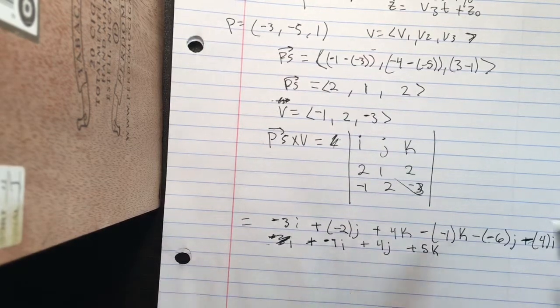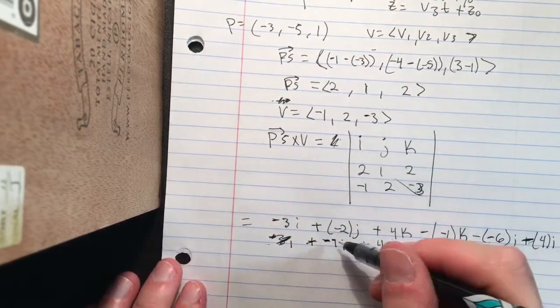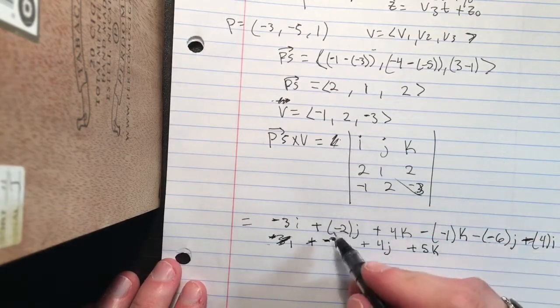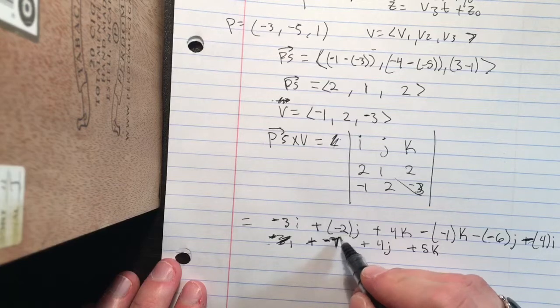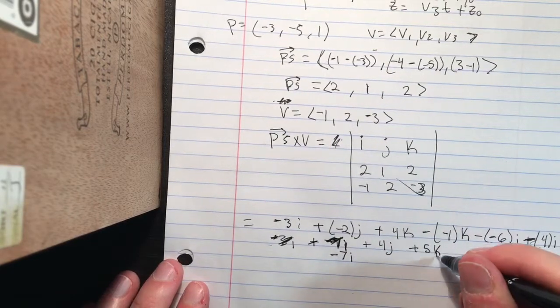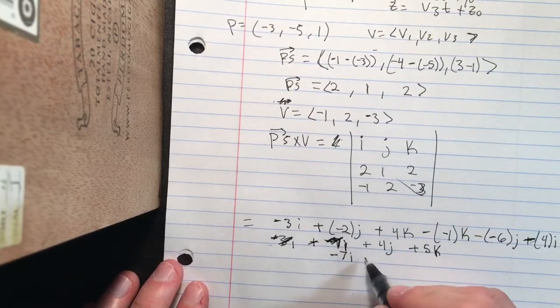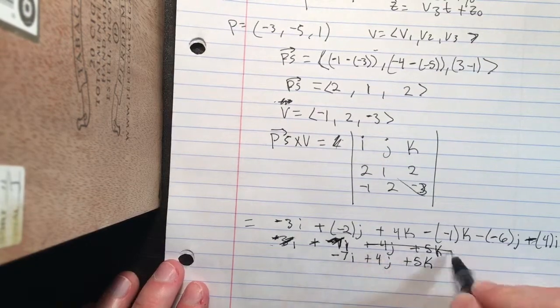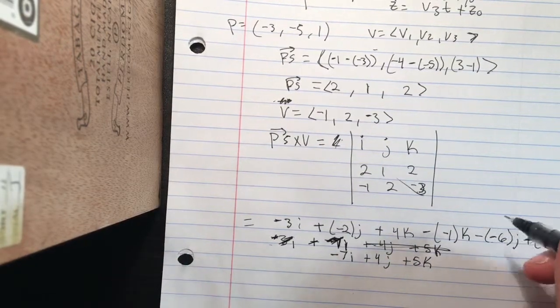That makes much more sense. -7, okay, look out for that. Huh. Maybe it's just me. So that's a -7 here. I'll actually write it under so it's more obvious. -7i. Alright, and then that's it. -7i plus, I'll just rewrite it again, 4j plus 5k. That's our cross product of P and S.